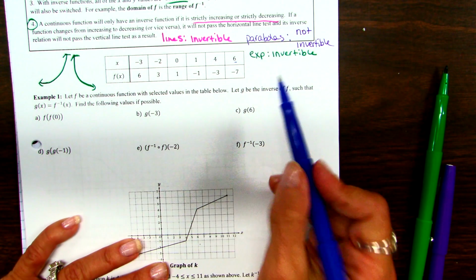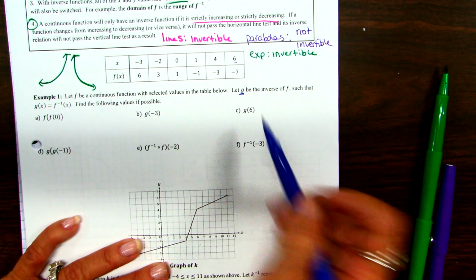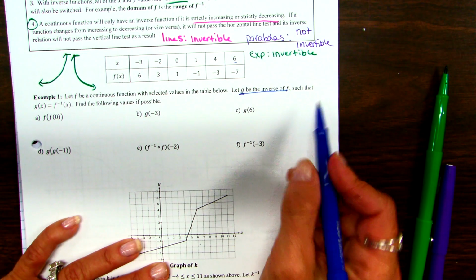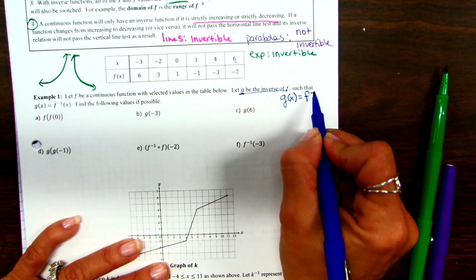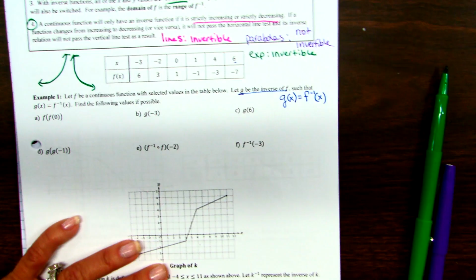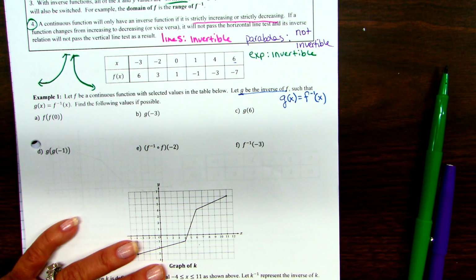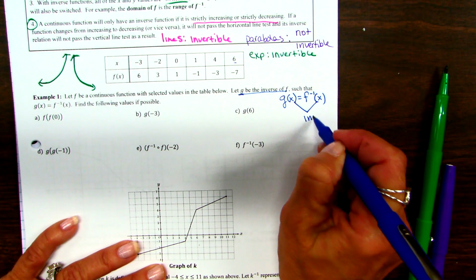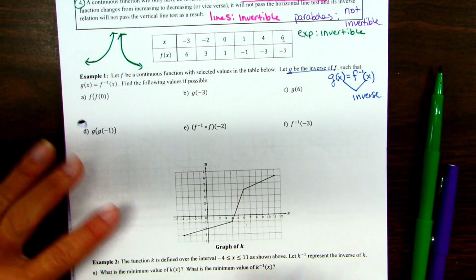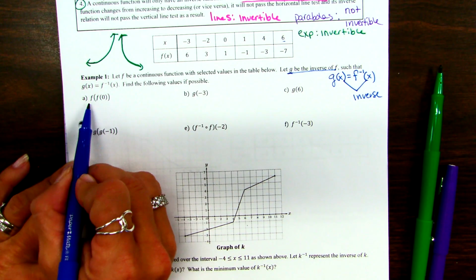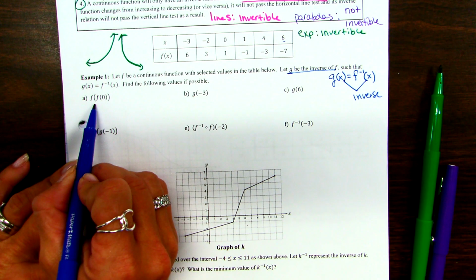And it says let g be the inverse of f of x. So g of x is the inverse of f of x. That's what that's saying. Okay? So this is the inverse. So let's look at what our first question's asking us. When you see this notation, it doesn't say what to do.